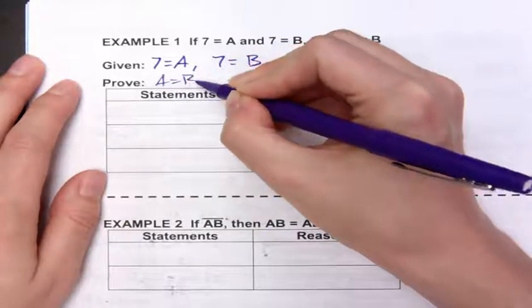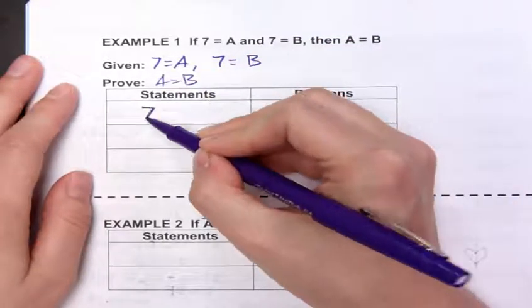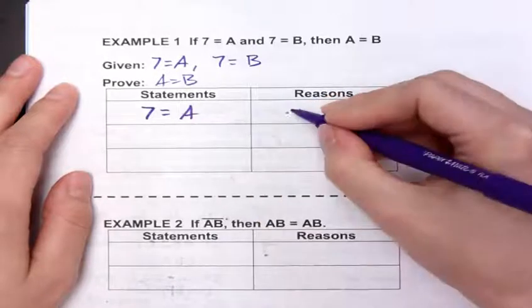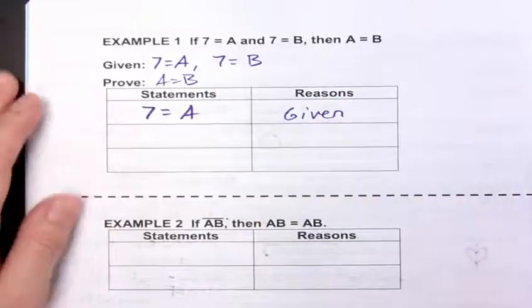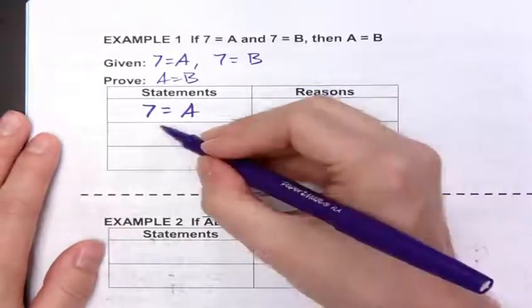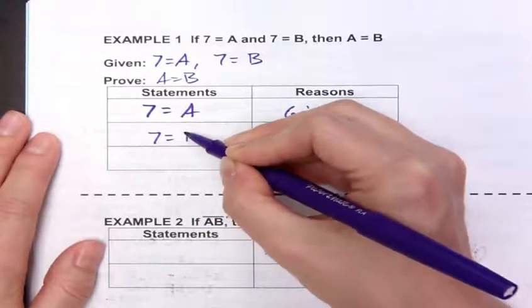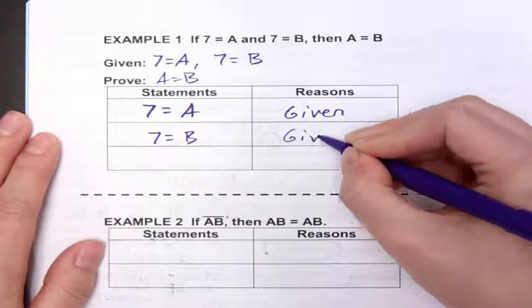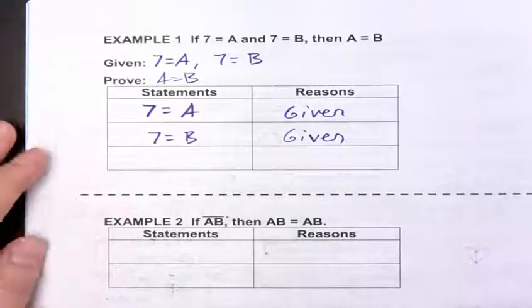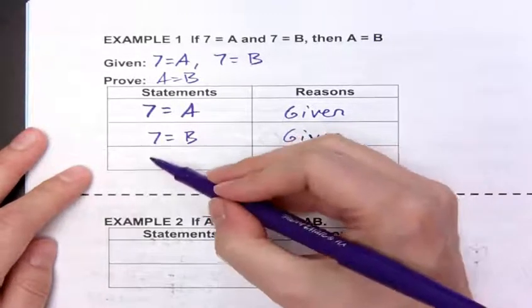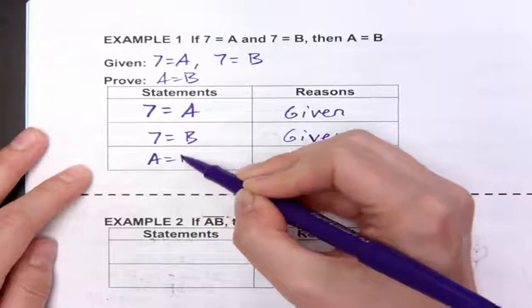A equals B. And so I'm going to go ahead and fill in. My givens always go first, so 7 equals A, that's a given. Because I have a second given, I'm going to write 7 equals B. Whatever they ask me to prove will always go last, so A equals B.